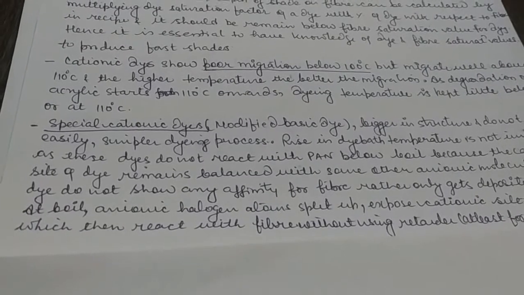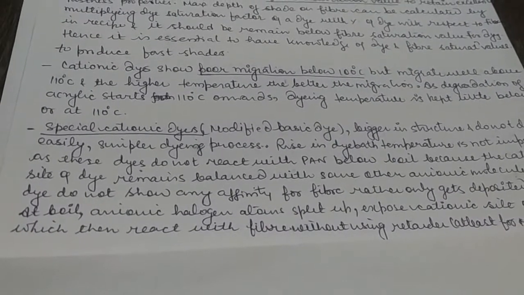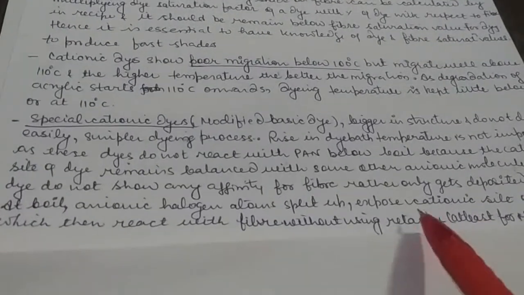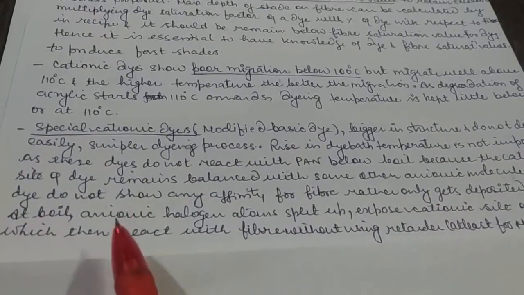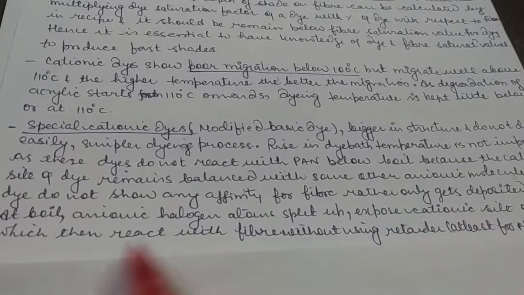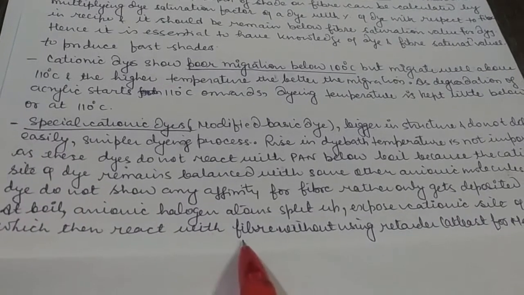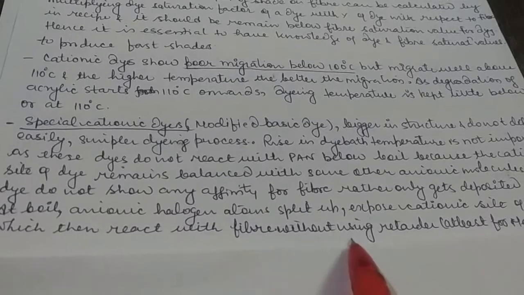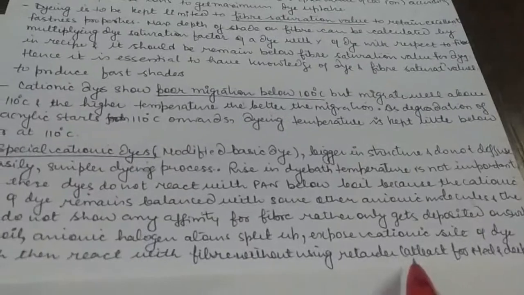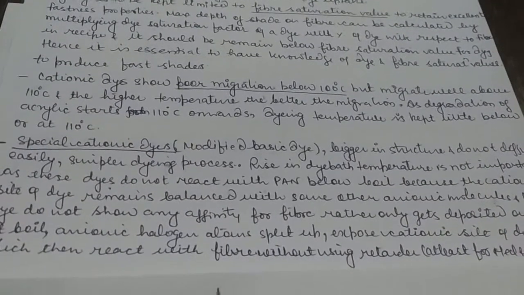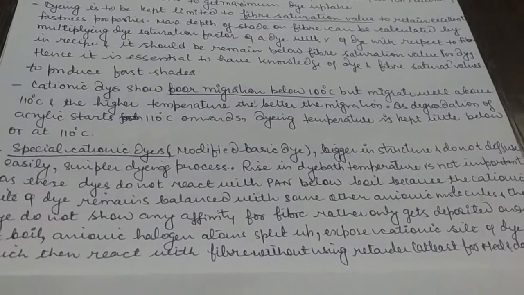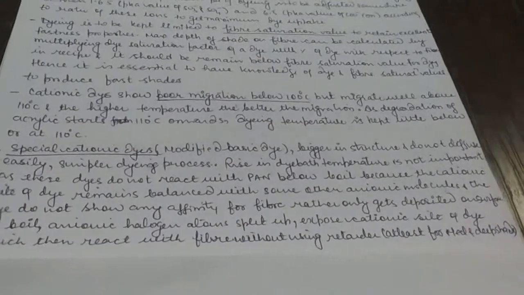At boiling temperature, the anionic halogen atoms split up and expose the cationic sides of the dye, which then react with the fiber without using a retarder, at least in the case of medium and deep shades, because a retarder works just to minimize the rate of dyeing. So for producing medium and deep shades, there is no requirement of a retarder.